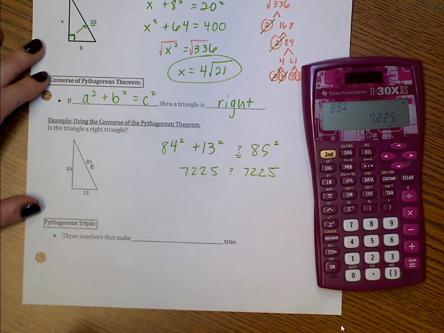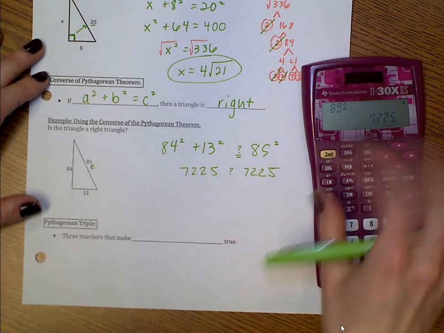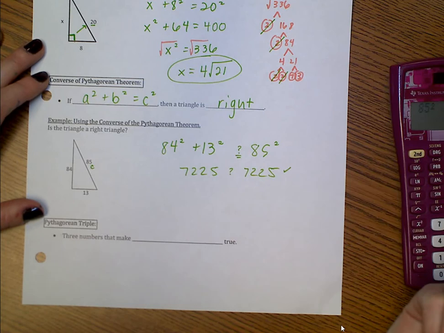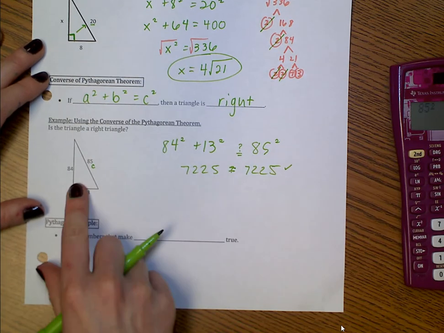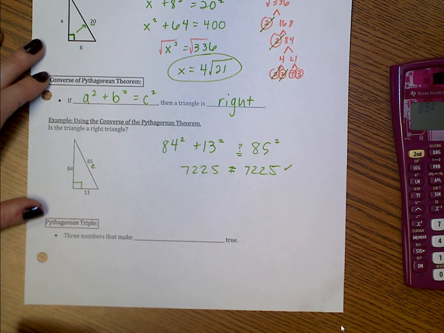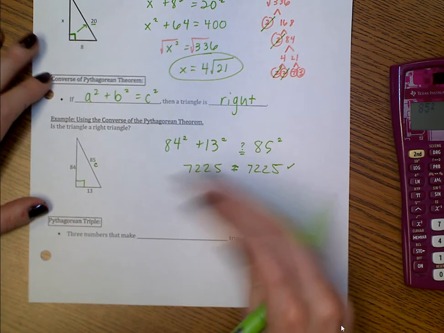Okay, so since these do equal each other, I know that this triangle is a right triangle. Pythagorean theorem works, I'm good.